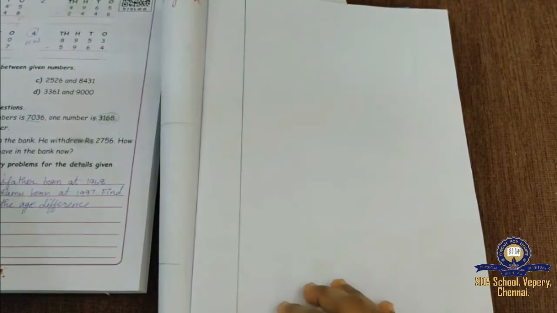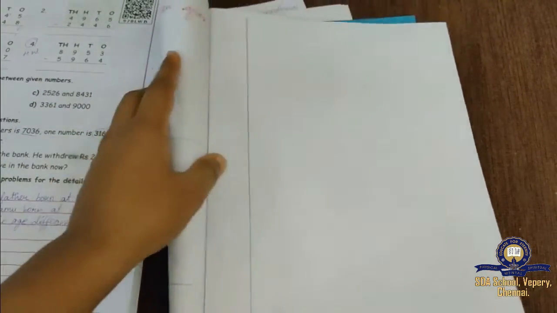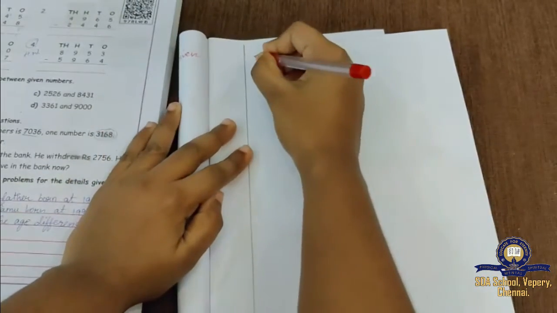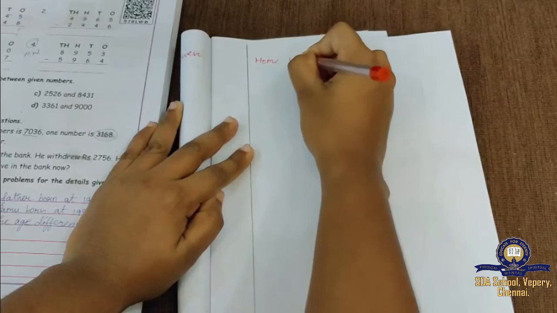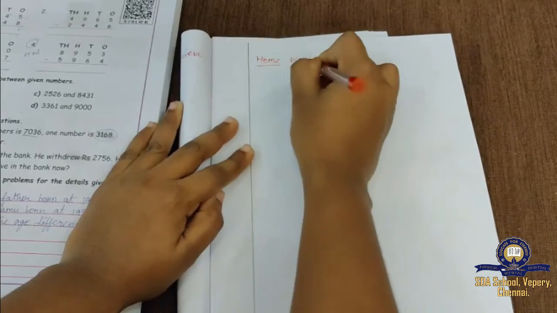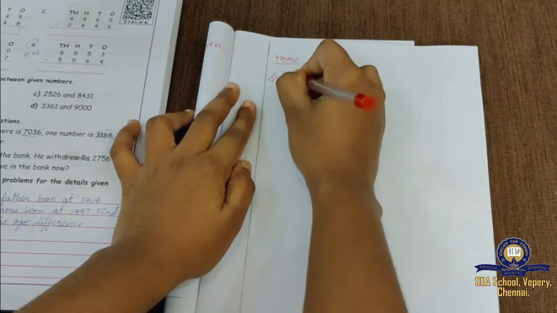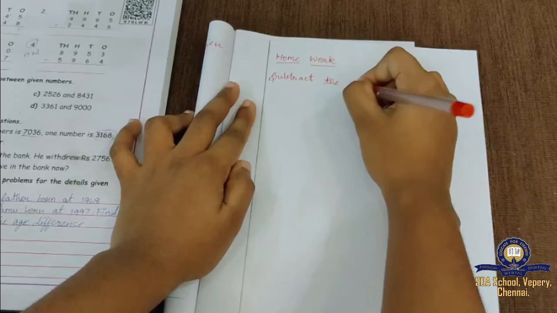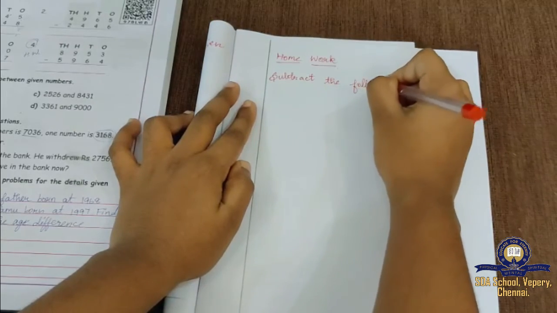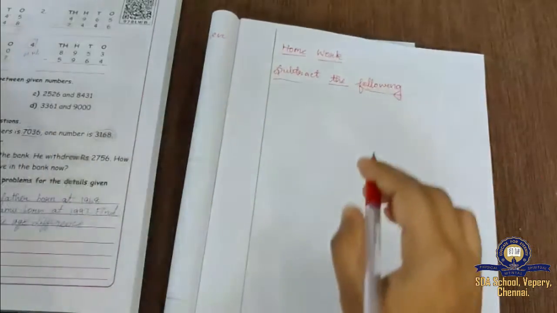Okay, I am going to give you homework sums now. So the rest of the sums we'll discuss in the Zoom class. Homework. Subtract the following. I am going to give 3 sums for you. Very easy sums, okay? You are going to subtract this and you are going to send me now.